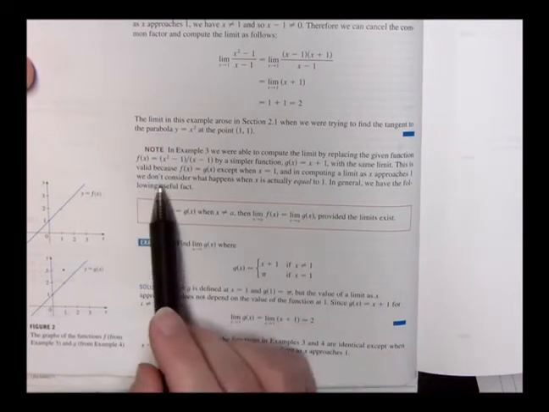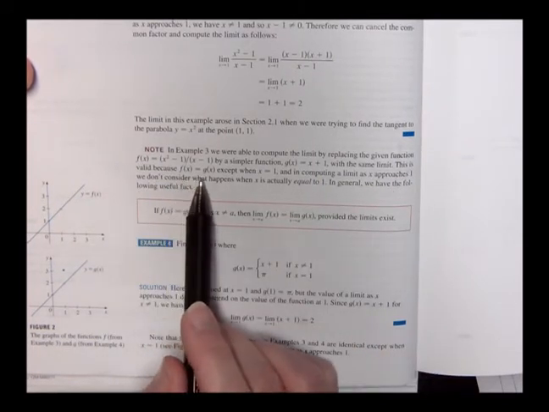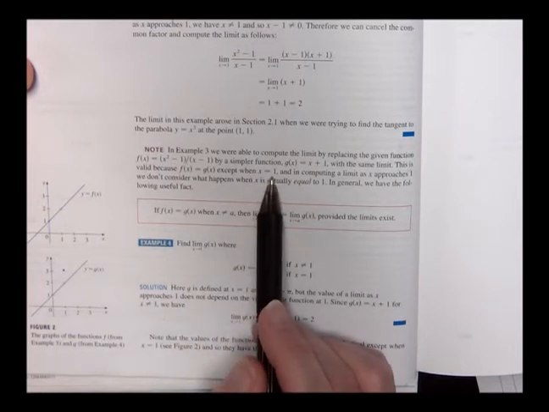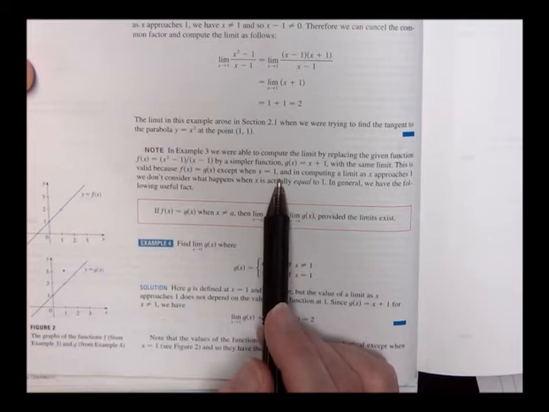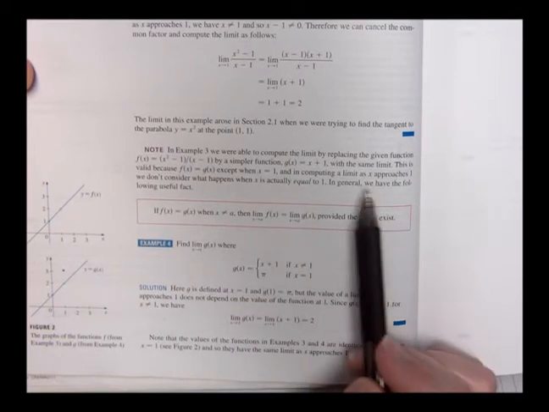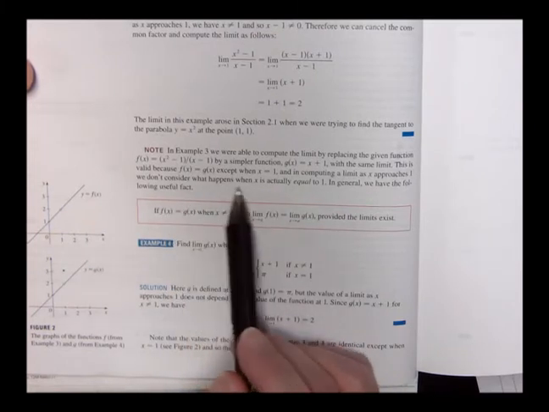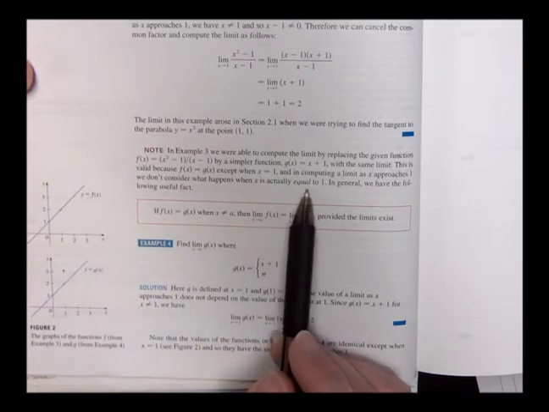This is valid because f of x equals g of x except when x is equal to 1. Now remember, we are still finding the limit. So we're still saying as it approaches 1. We're not saying at 1. So we don't consider what happens actually equal to 1. So don't lose sight of that, okay?